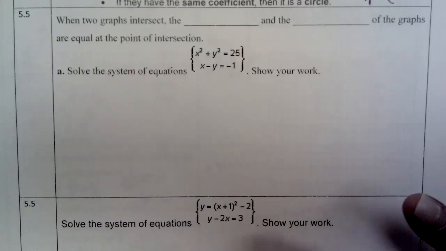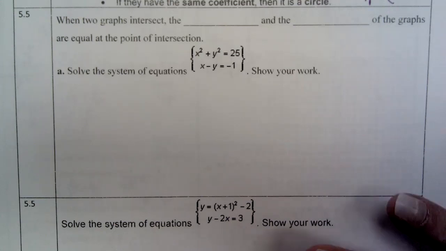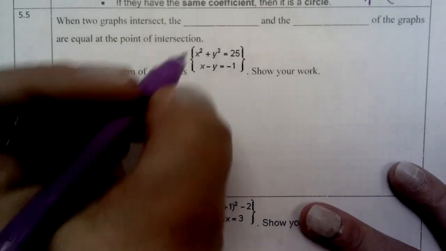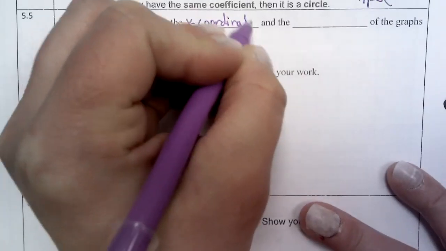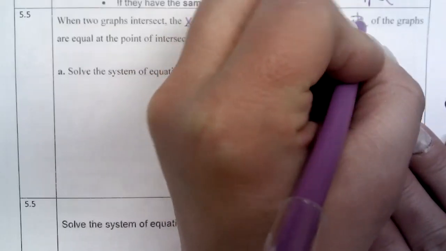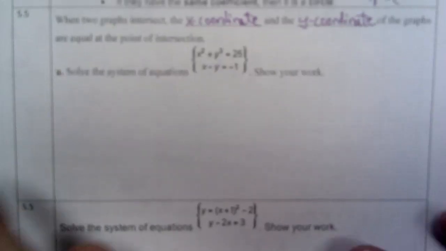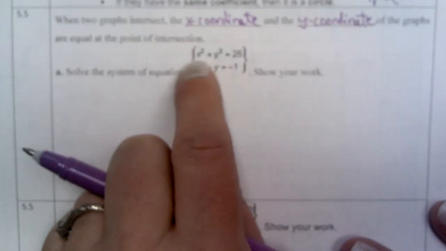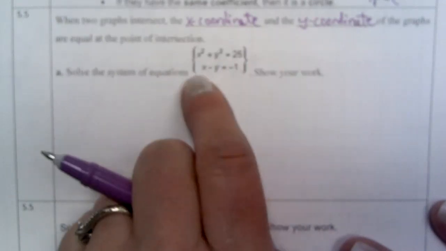All right, today is 5.5. We're talking about solving systems of conic sections. So when two graphs intersect, both the x coordinate and the y coordinate of the graphs are equal at the point of intersection. So the x on one graph will equal the same as the x in another graph, and the y in one graph will equal the same as the y in another graph.